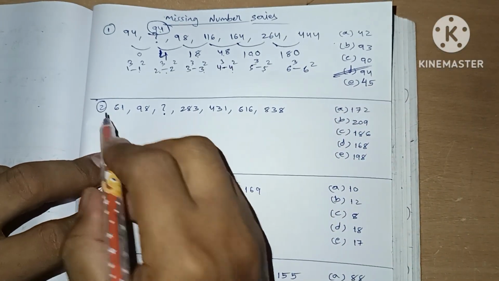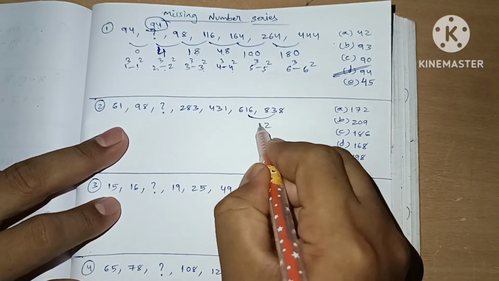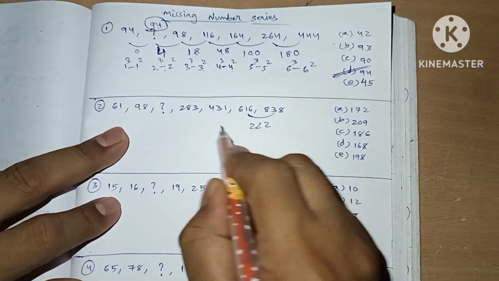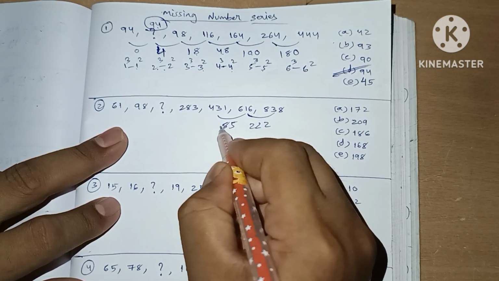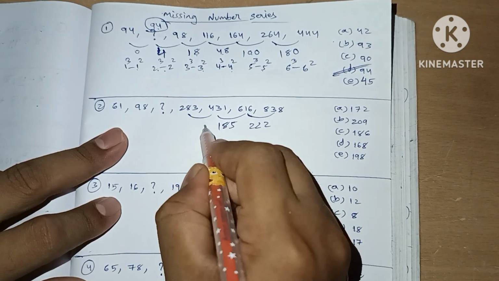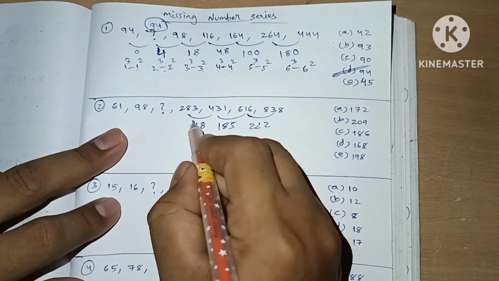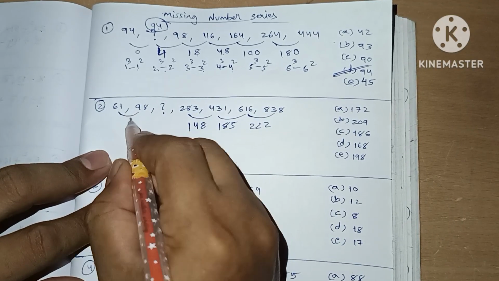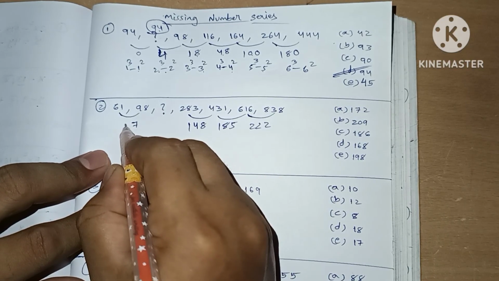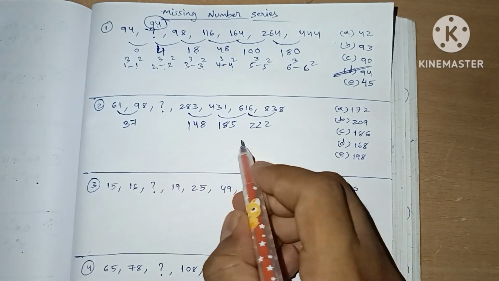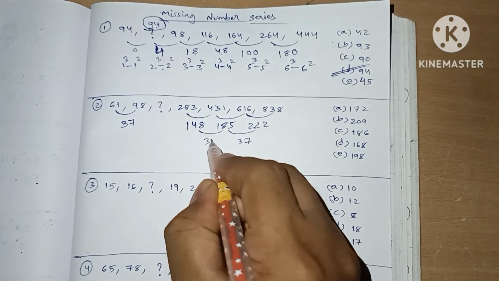Next, second question. Here we see the differences. Here the difference is 2, 2, 2. Here the difference is 58, 4, 8, 148. Here the difference is 37. Here the difference between these two is 37. Here the difference between these two is 37.